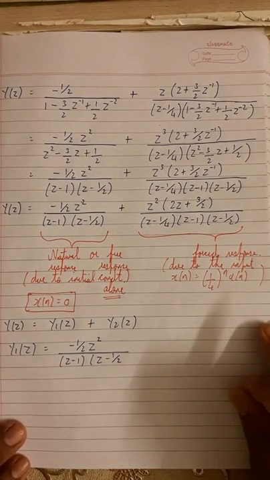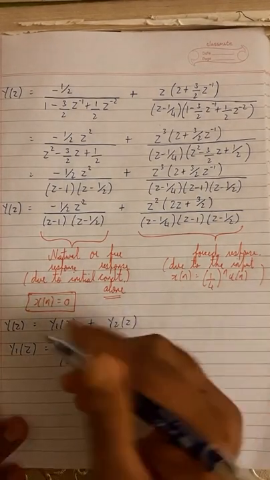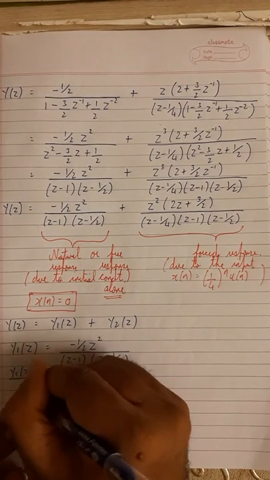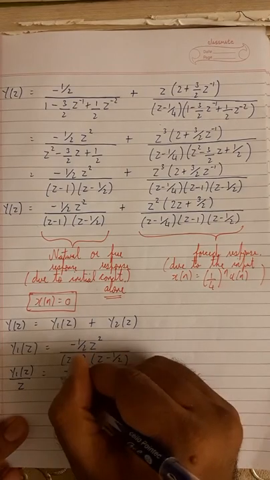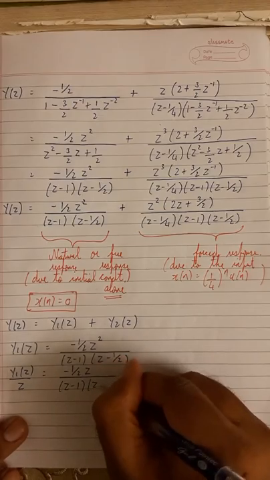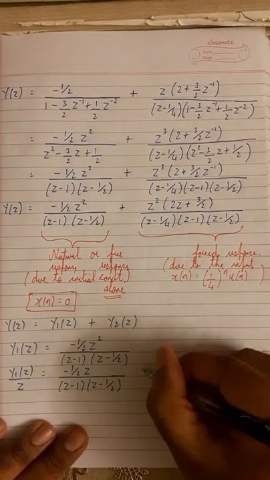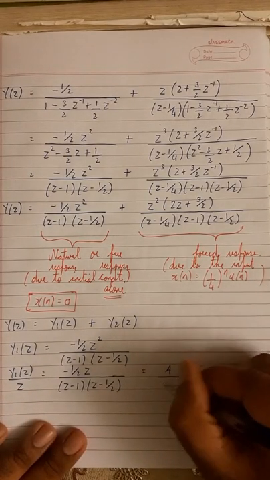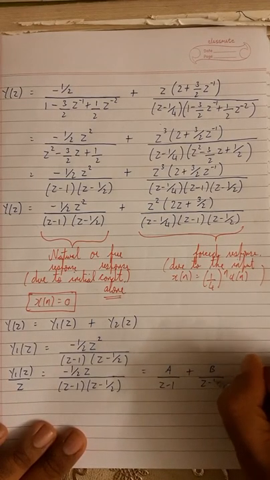Now to apply partial fraction, I need to preserve one z at the denominator, right? So this will become y1 of z by z is equal to minus 1 by 2 z by z minus 1 into z minus 1 by 2. I'm going to factorize this into two terms: a by z minus 1 plus b by z minus 1 by 2.